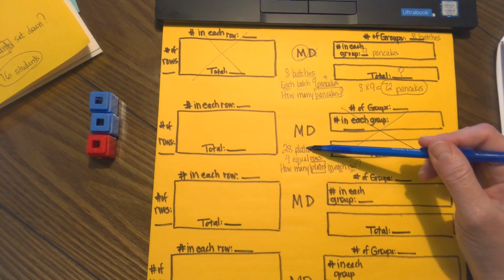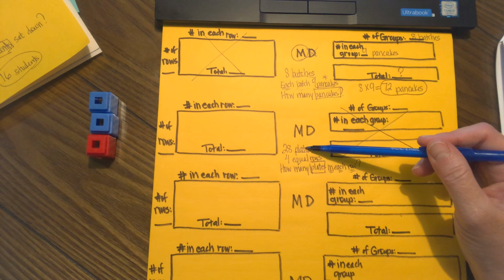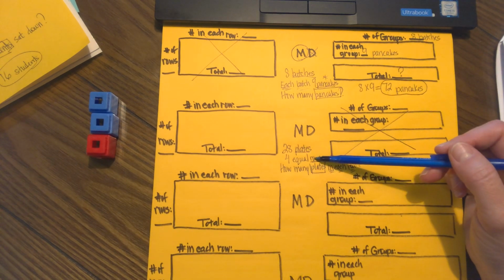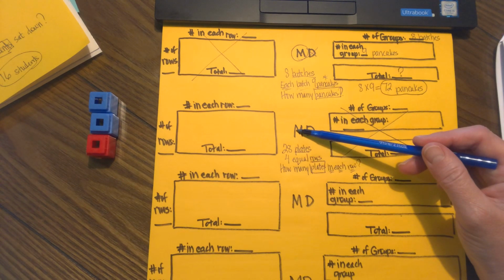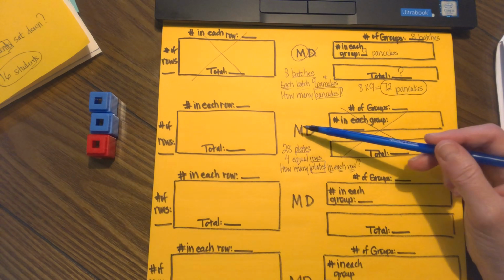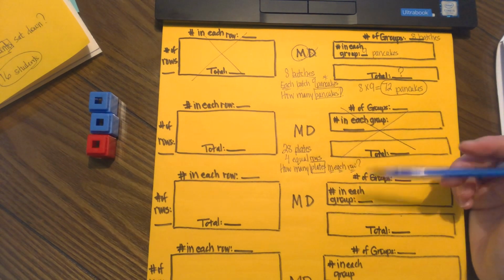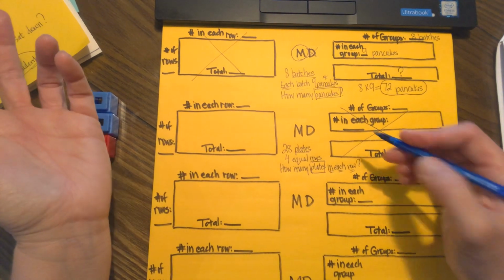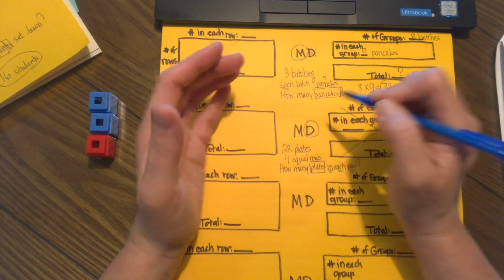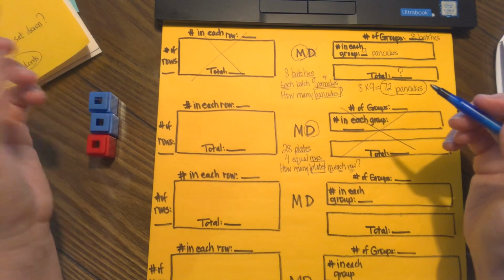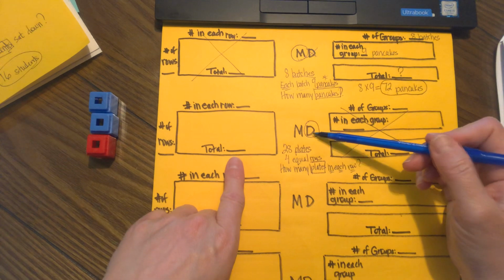If I've got 28 plates for this breakfast and I'm going to put them in 4 equal rows, will there be more than 28 plates in each row or less? Well, since there are only 28 plates in all, I'm gonna pick less. There will definitely be less. And less means I'm dividing.